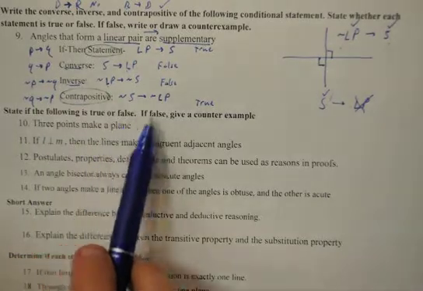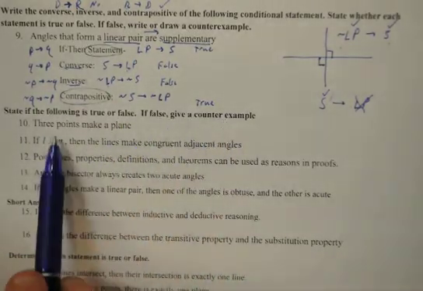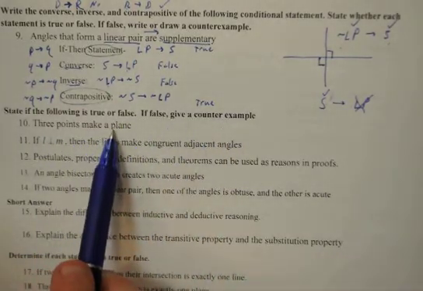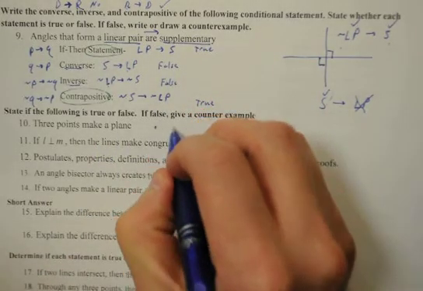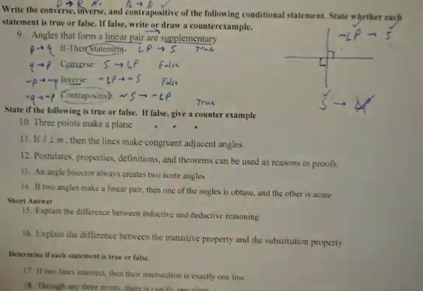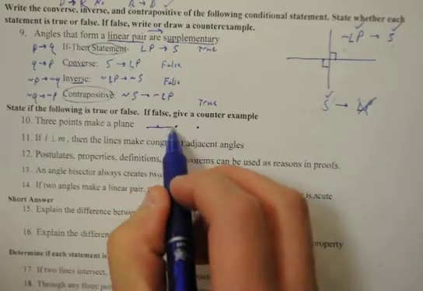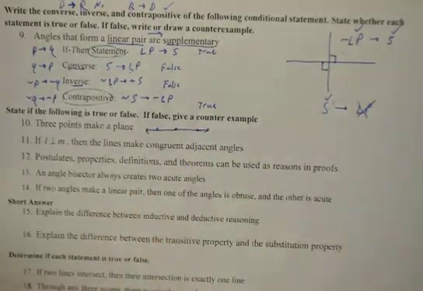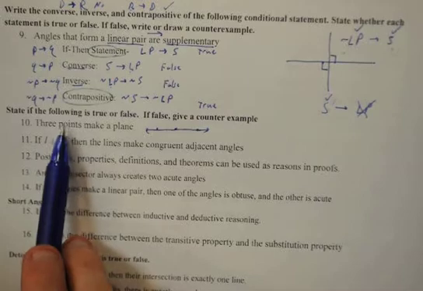Say the following is true or false. Give a counterexample. Three points make a plane. That is false. Here's my counterexample. These three points are making a line, not a plane. You have to have non-collinear in there for it to be true.